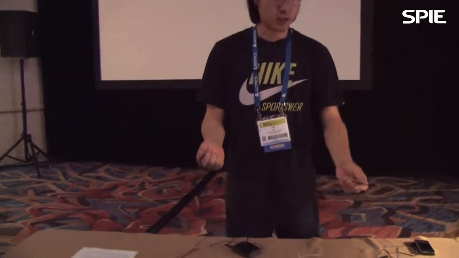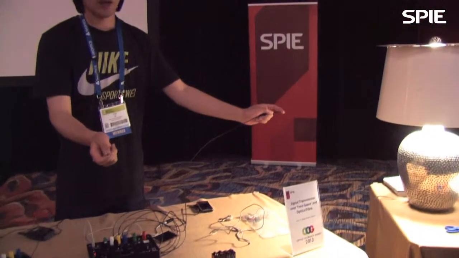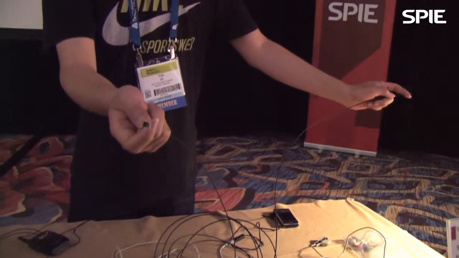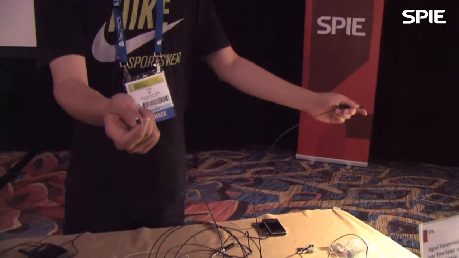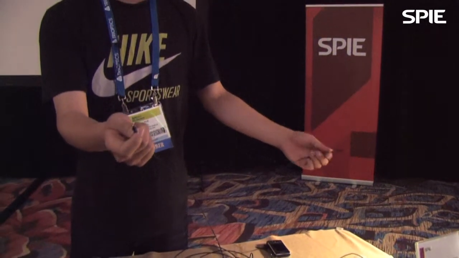If I point one end of the fiber to the room light or the lamp, we can see the light coming out of the other end, and the color is yellow. This is because the optical fiber absorbs some colors more than others.